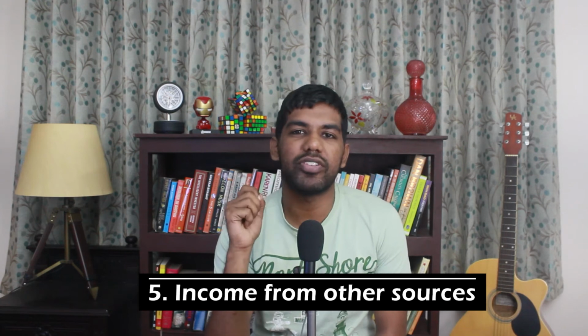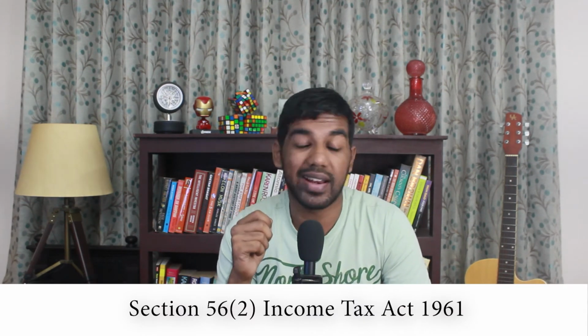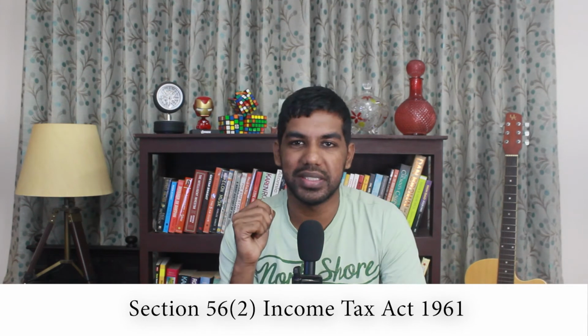Number 5. Income from other sources. To make it easy, whatever is not listed in the above categories comes under this category. Like winning a lottery, horse racing, card games, gambling, and so on. These incomes are attributed under Section 56(2) in Income Tax Act 1961 and thus all this income is taxable.